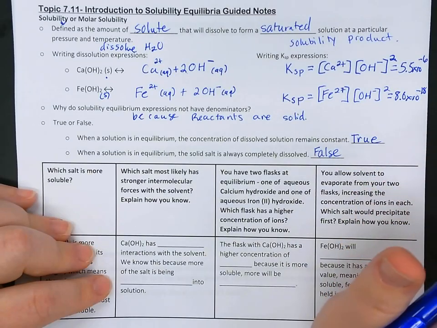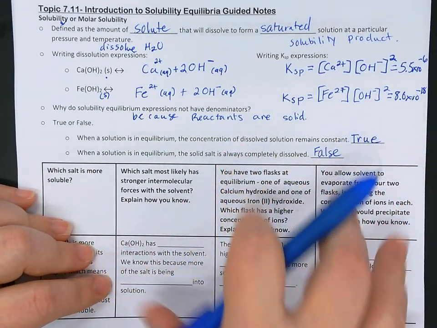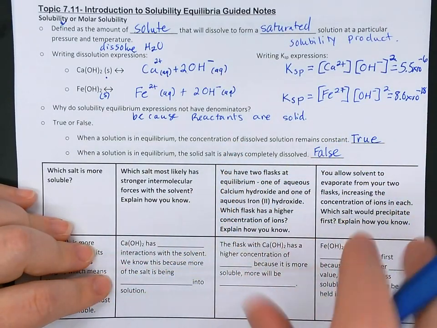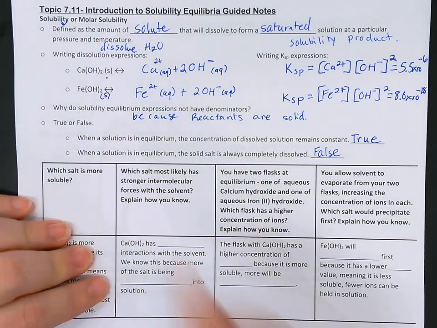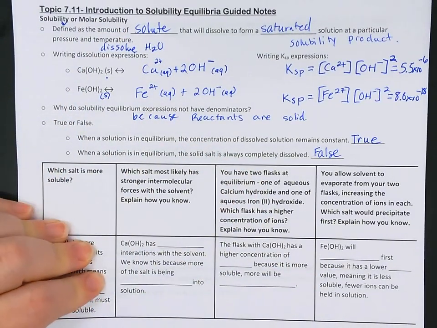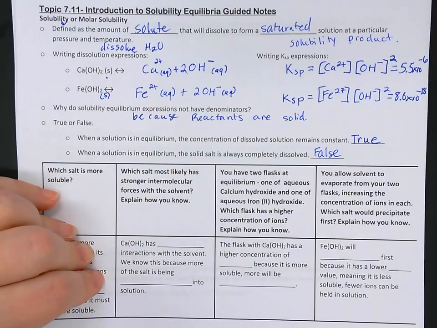Okay, so our molarity is based on our moles per liter for our solution, but we're going to also look at what's called our molar solubility, how much actually dissolves, not how much we put in the container.